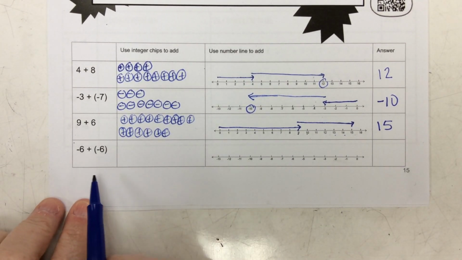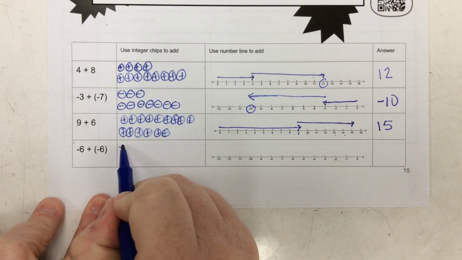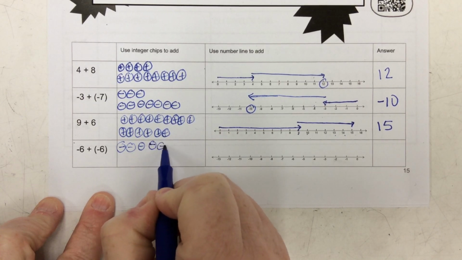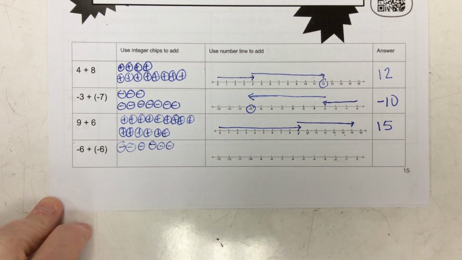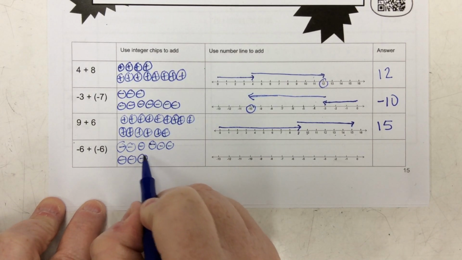-6 plus -6. A lot of people look at that and say, oh, it's 0. Well, be careful. It's negatives. 1, 2, 3, 4, 5, 6. And I'm going to add 6 more negatives. They're all negatives, so there are no 0 pairs.